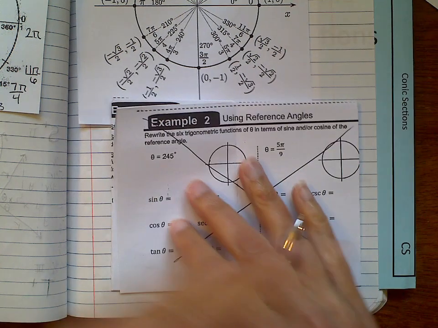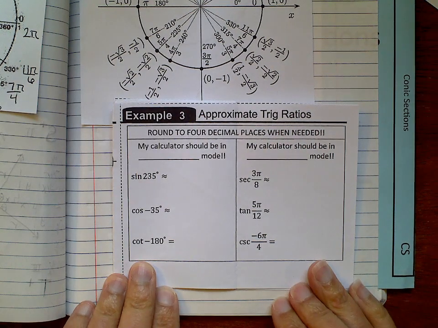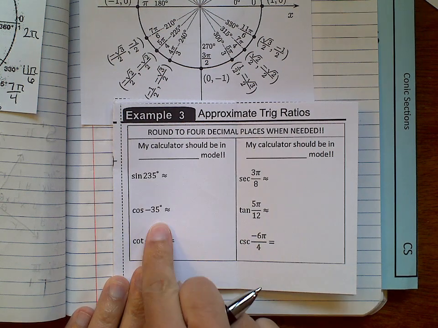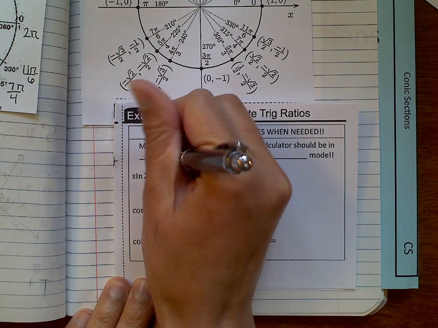Example 2 in here we're not going to worry about, so don't even look at that. You know what, we really don't need to worry about example 3 either. Just make sure that if you're looking at degrees and you can't do it in your head, you need to be in degree mode.